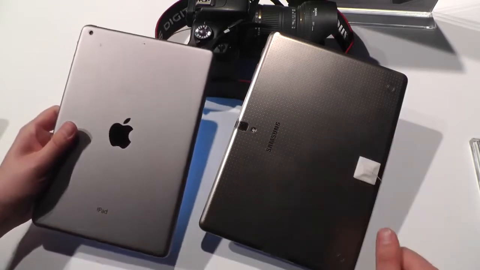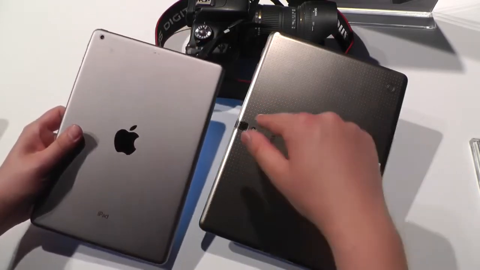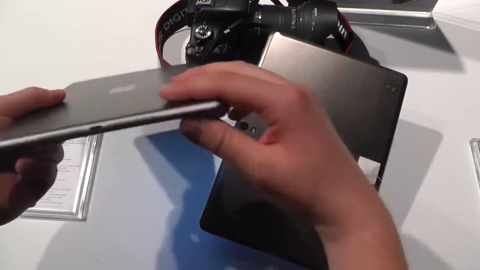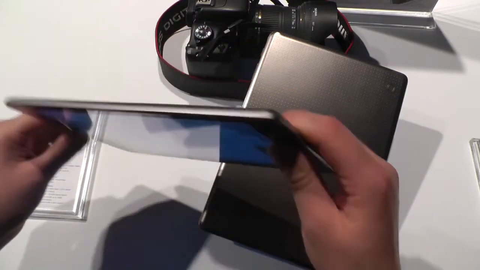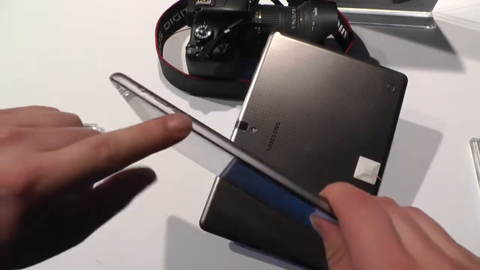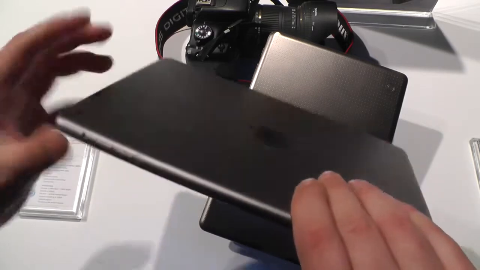We have an 8-megapixel camera here, 5-megapixel over there, and an LED flashlight that is missing on the iPad Air. If you take a look at the connectors, we've got the Lightning connector, 2 speakers on the bottom, obviously the headset port, power button, volume switchers, and of course this lock switch here.